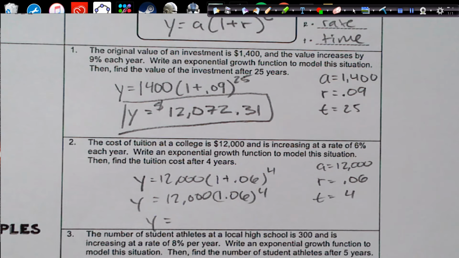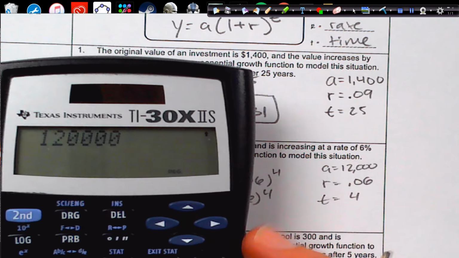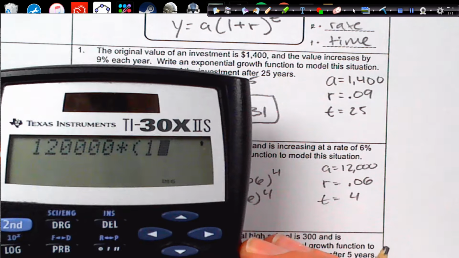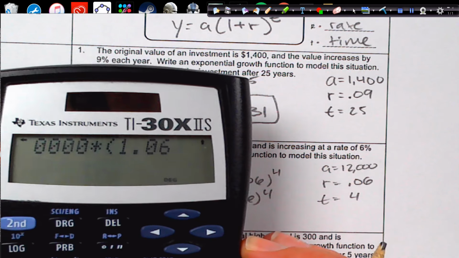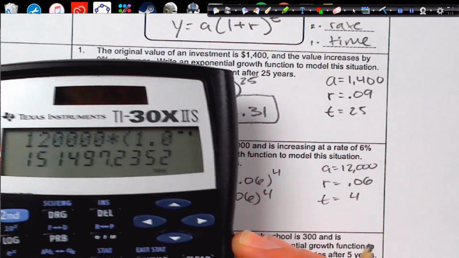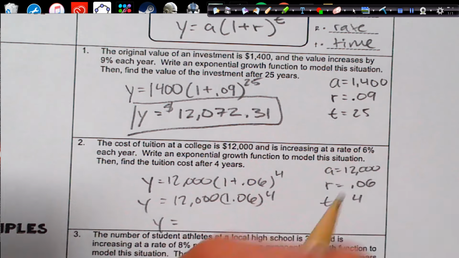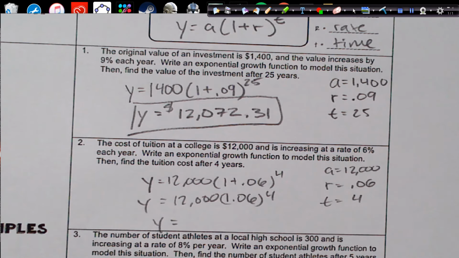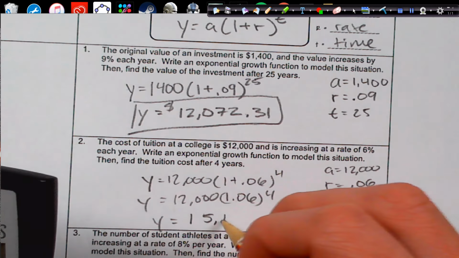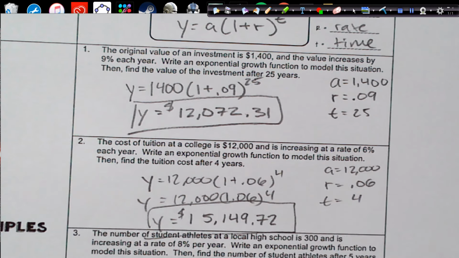And we're going to go ahead and calculate that. We can actually put this all in at the same time. So I can do 12,000 times the parentheses of 1.06 parentheses raised to the 4th power. And we get a larger number, which makes sense. And I accidentally put too many zeros in there, so I'm going to have to go ahead and redo that one real quick. And there we go. And we get $15,149.72. So our tuition increased just a bit.